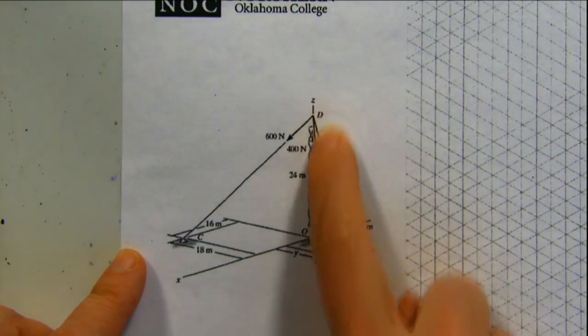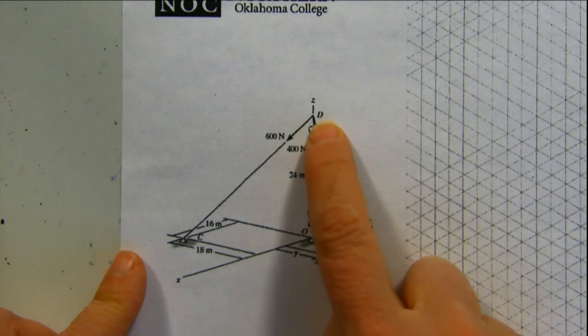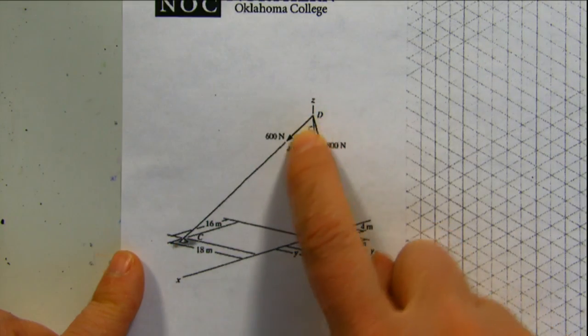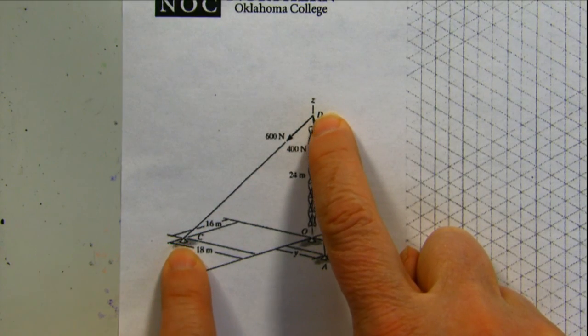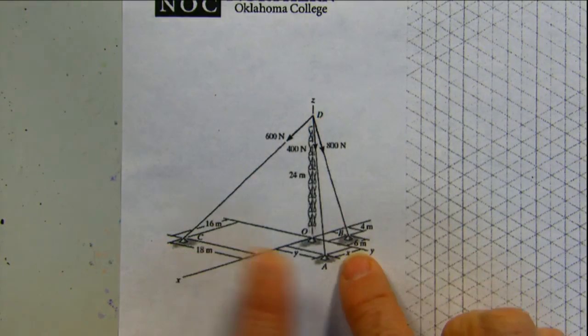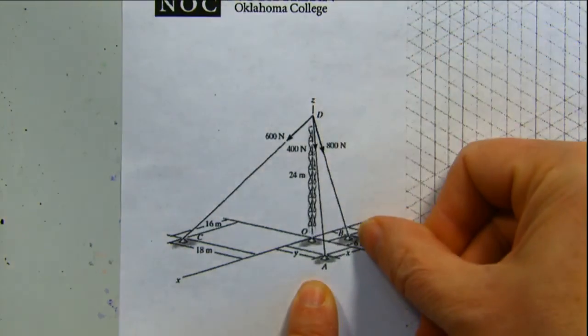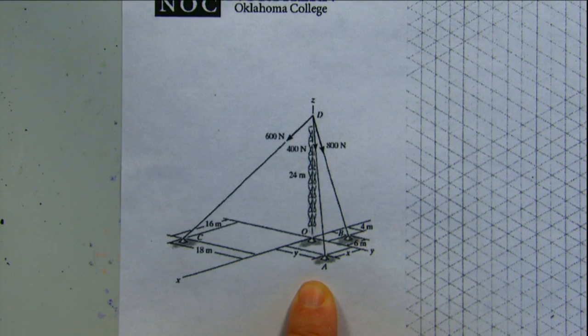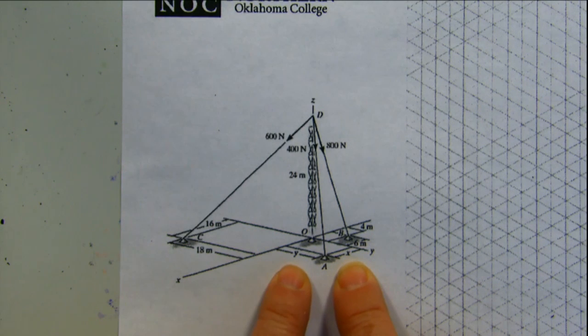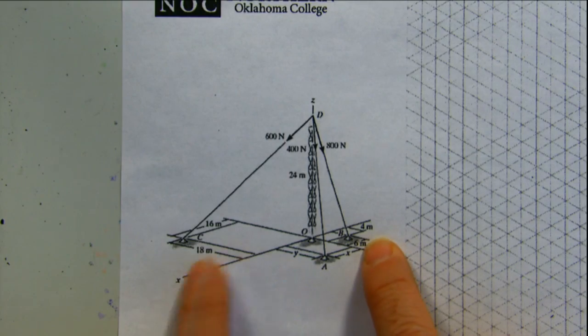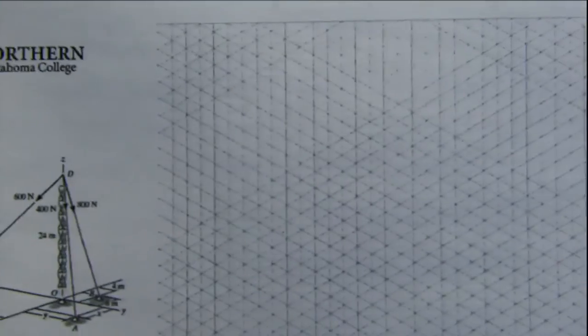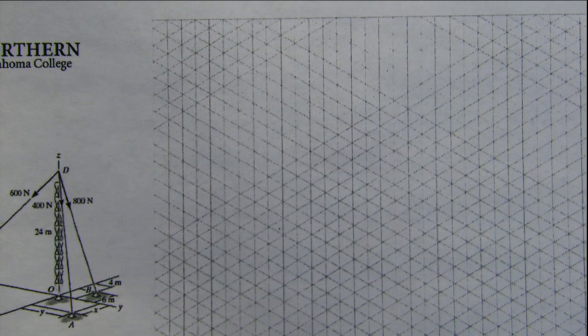So the tower itself is at the origin. I've got a force that's going to go along this one from D to C, a force that's going to go from D to A, and a force that's going to go from D to B. And this X and this Y are going to be given to us in the problem. This one's given us 4, this one's given us 6, this is given us 18. So I want to do this to show you how to use the ISO paper.